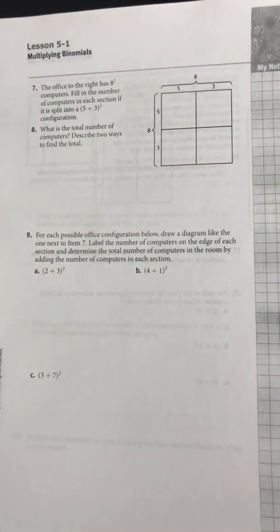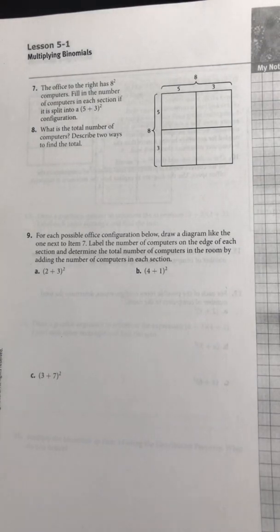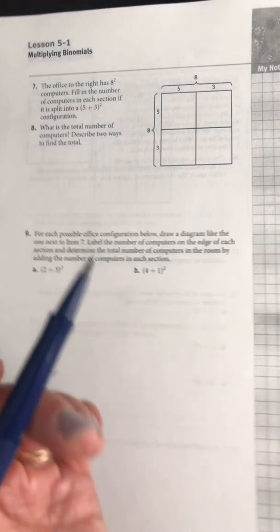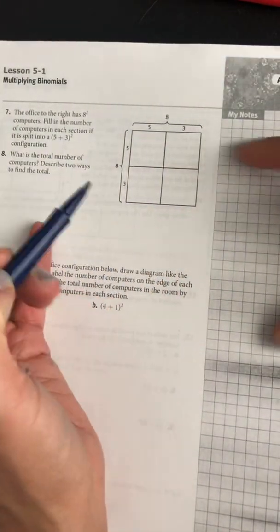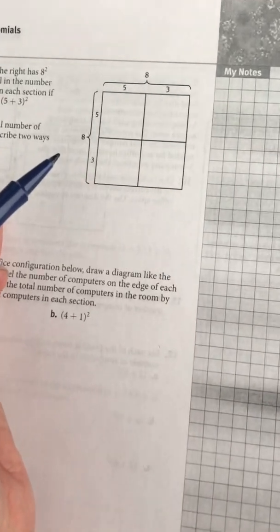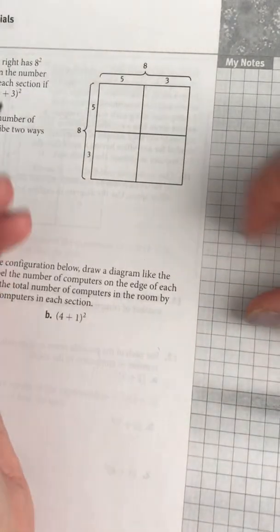So it says the office to the right has 8 to the second power computers. Fill in the number of computers in each section if it is split into a 5 plus 3 quantity squared configuration. So what they mean by that is we're basically finding out how many computers are in each section. So notice there's no dots this time. So we got to do the multiplication.